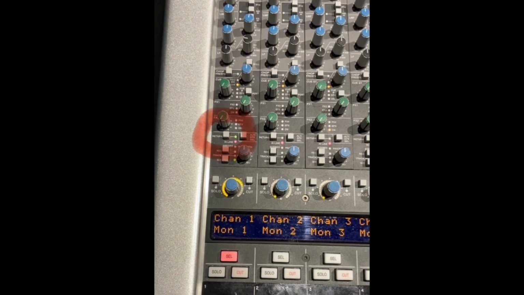The return button is an unassuming little button that doesn't draw attention to itself, but is the key to hearing your signal when you are tracking. Think of return as return from your DAW.